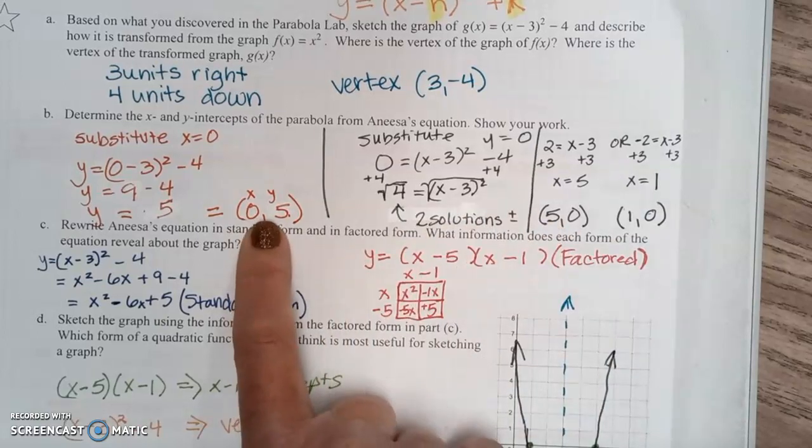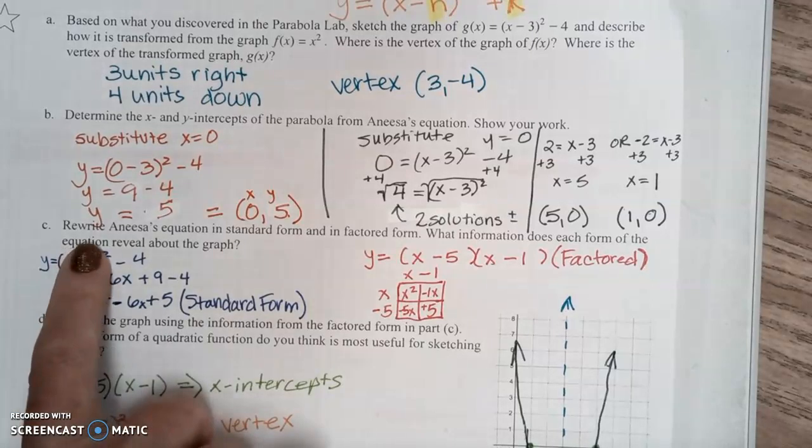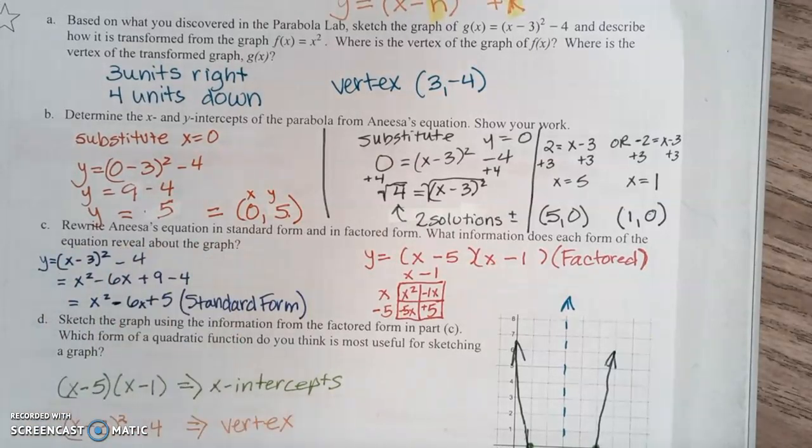This is 1 point, 2 points, 3 points. That's 3 points to help us get started on graphing our parabola, which we're going to do when we get down to part D. Okay? So already 3 points. That's almost enough to completely see where our parabola is going to go. All right? Part C. Rewrite Anissa's equation in standard form and in factored form, and what information does each form of the equation reveal about the graph?